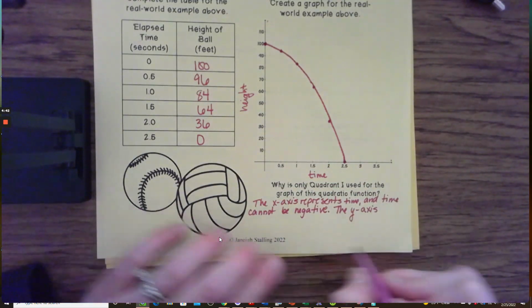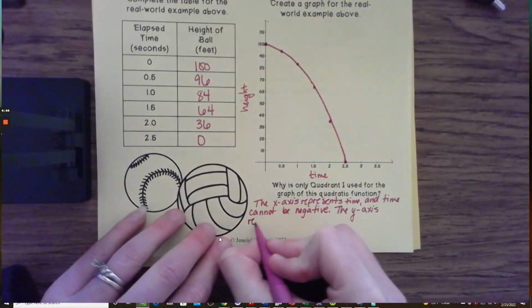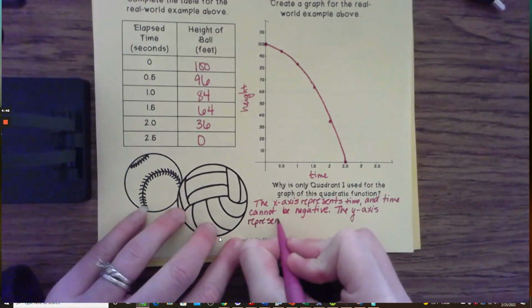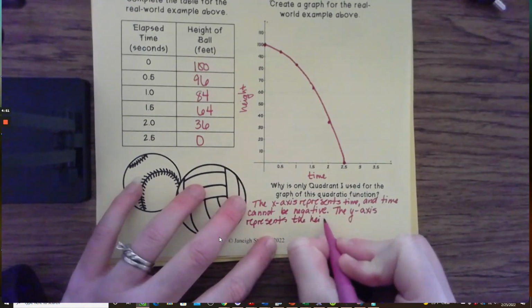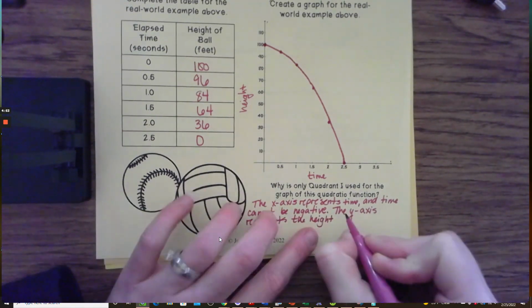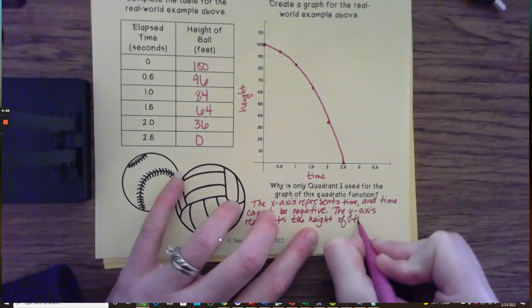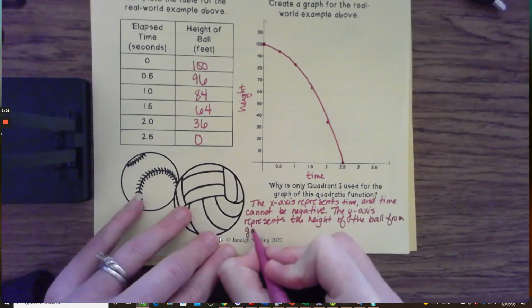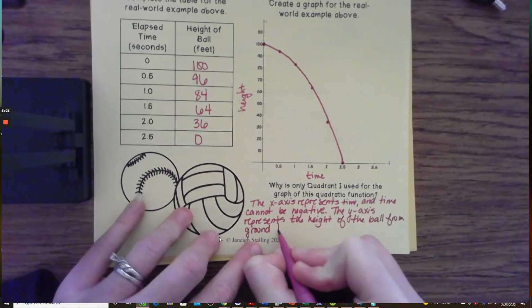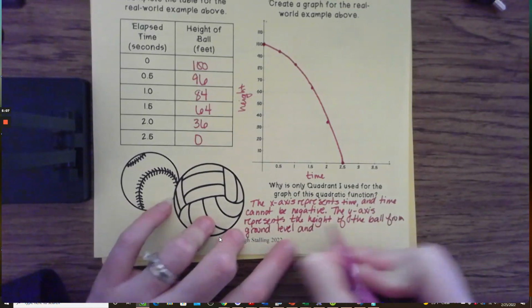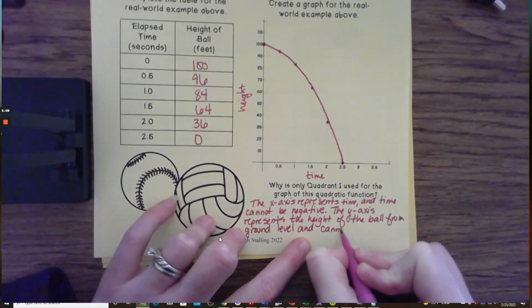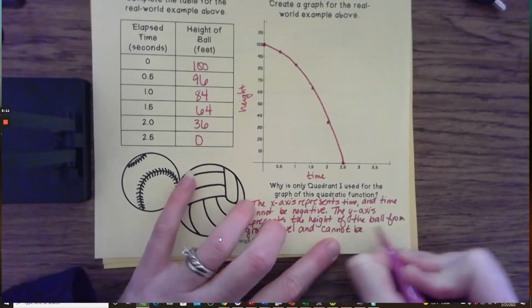So the y-axis represents the height of the ball from ground level and cannot be negative.